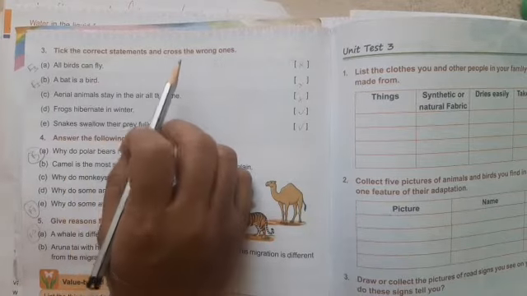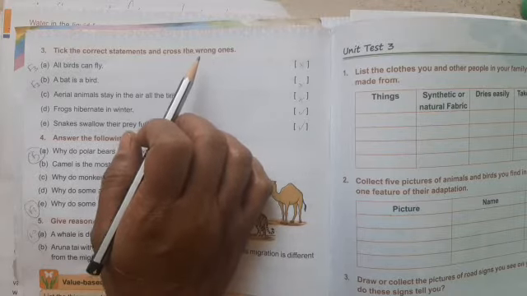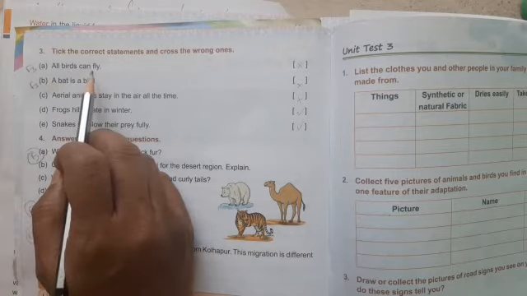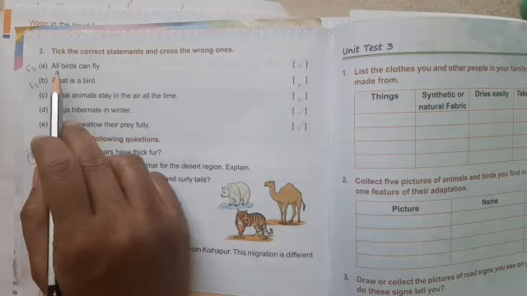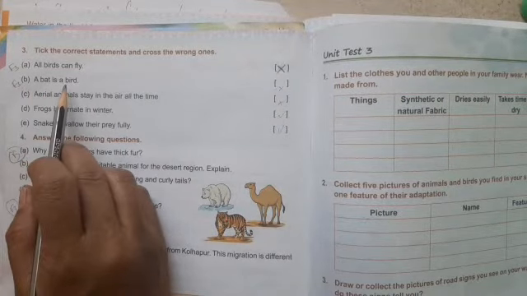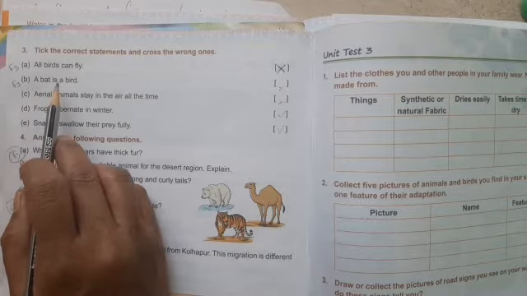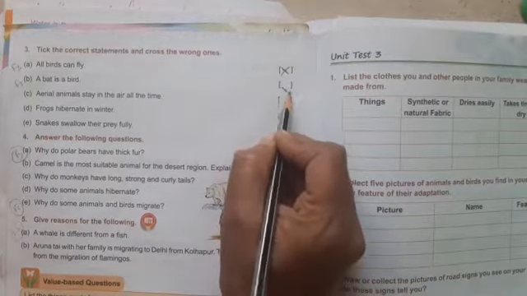Tick the correct statements and cross for the wrong ones. Before going to tick and cross, we should read this one. All birds can fly. Wrong. Heavy birds can't fly. So it is wrong. Cross here. B. A bat is a bird. It is also wrong. Bat is not a bird. Bat is a mammal. Cross this one.